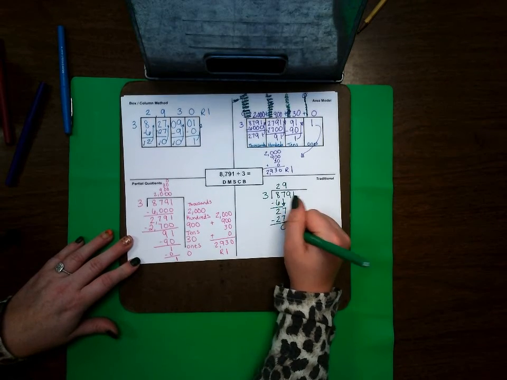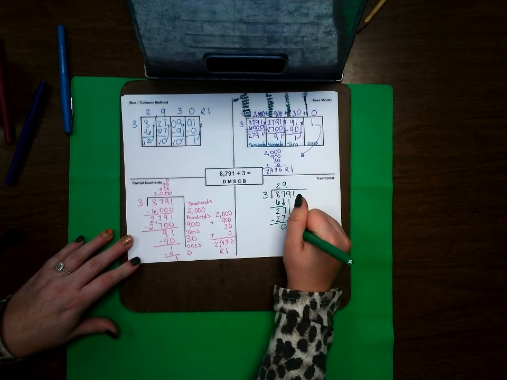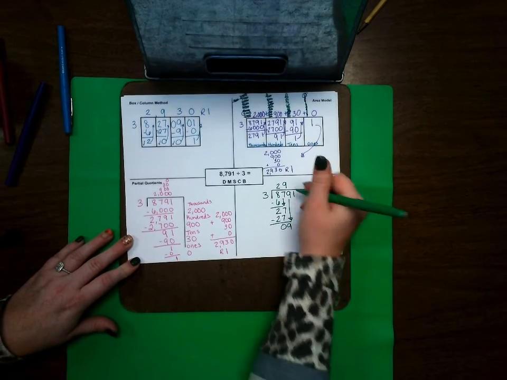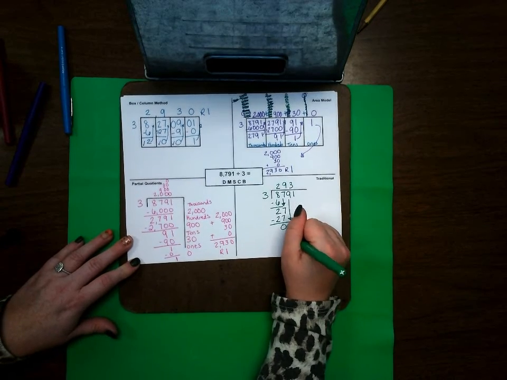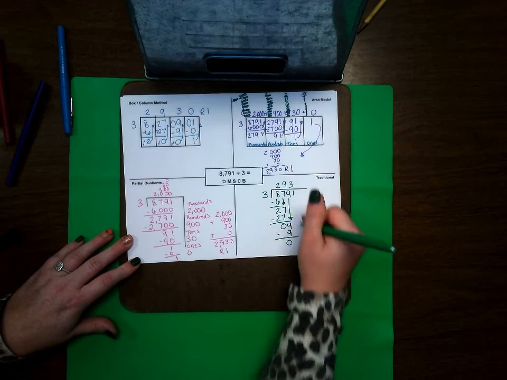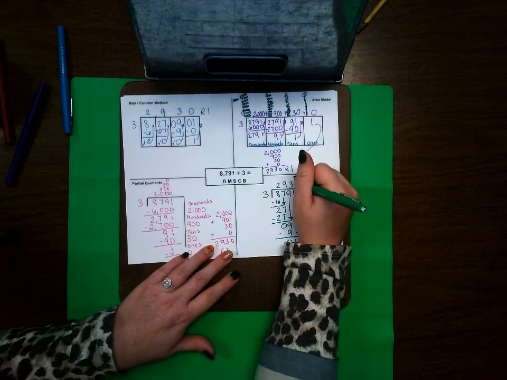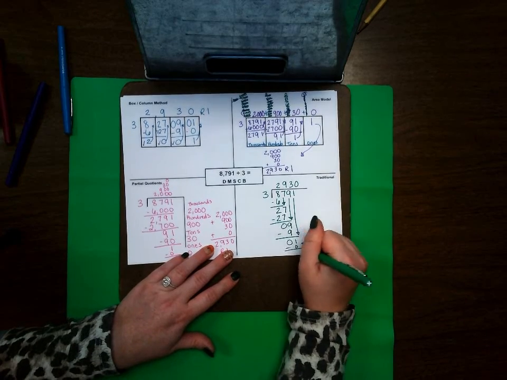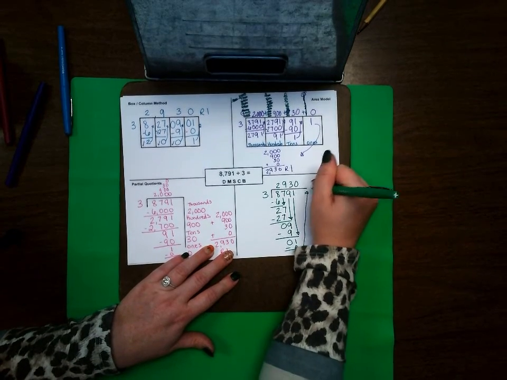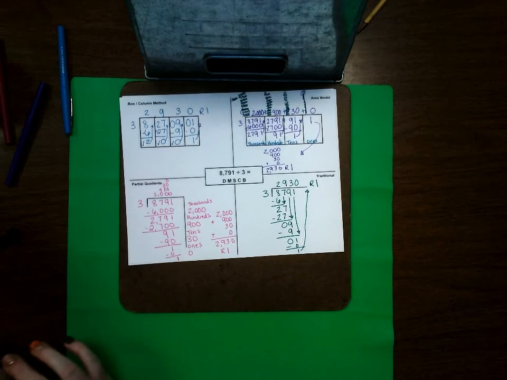When I subtract, there's nothing. I'm going to bring down my 9. 3 times 3 is 9. When I subtract, there's nothing, but I bring down my 1. 3 times 0 is 0. When I subtract, I still have a 1. So it goes up here as a remainder of 1.